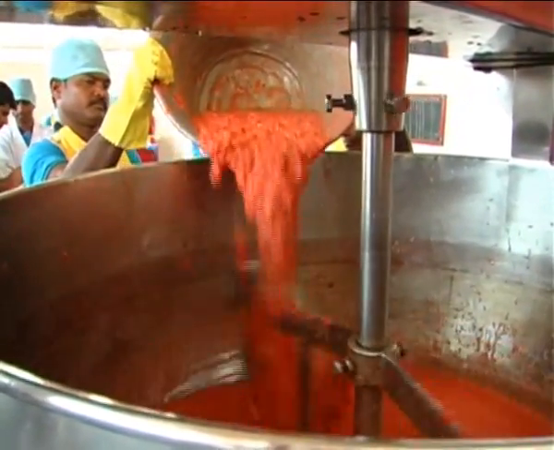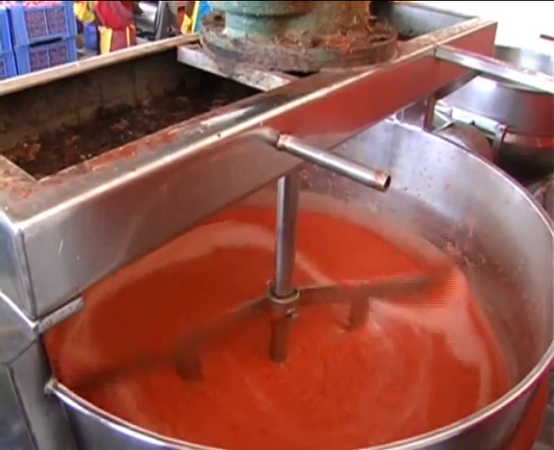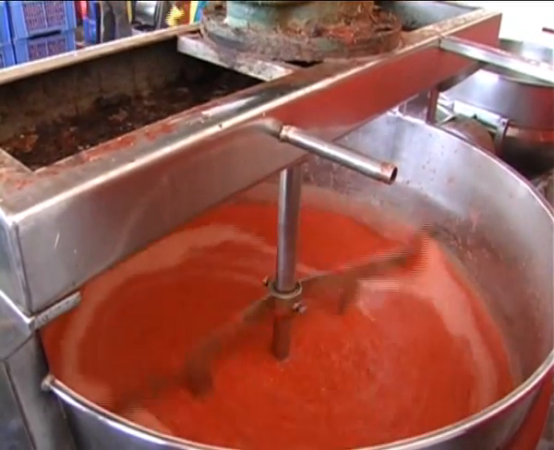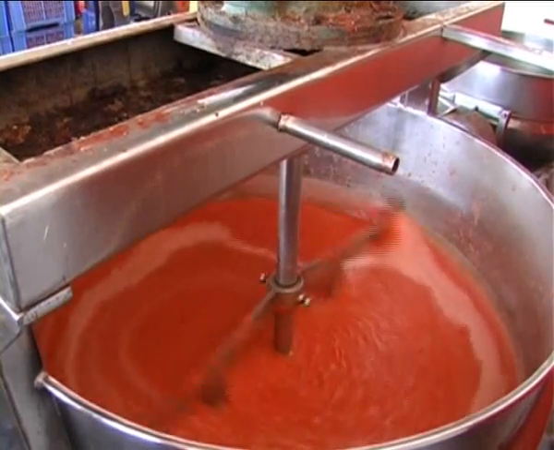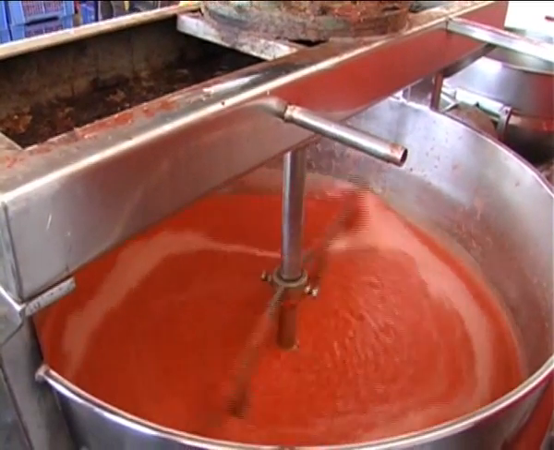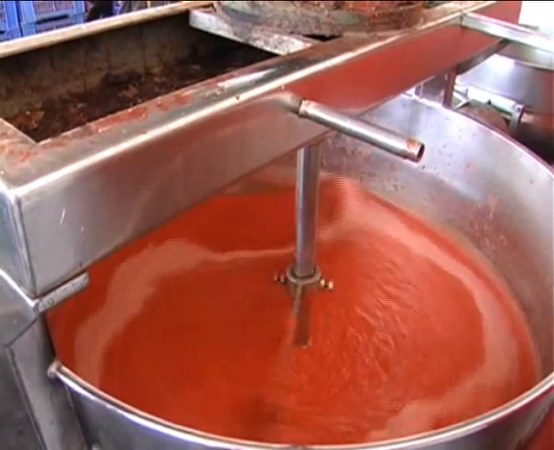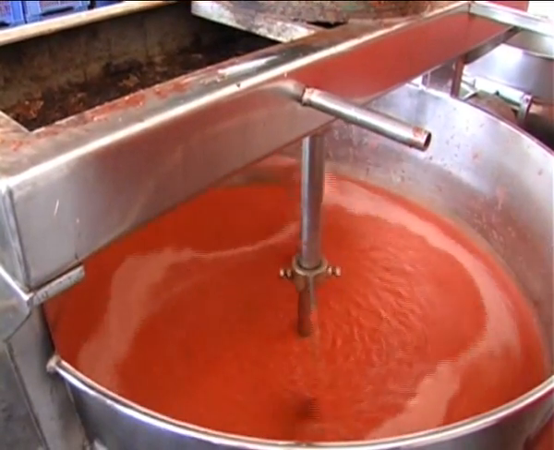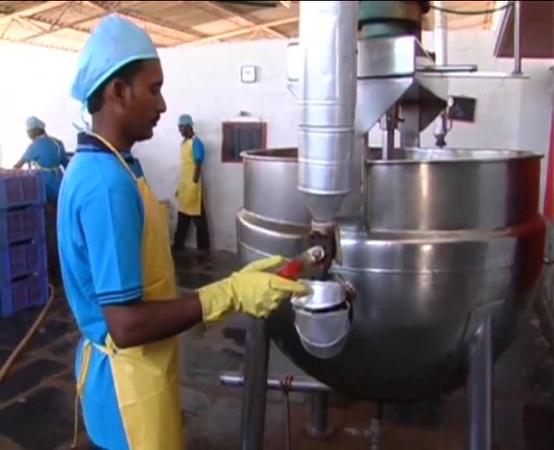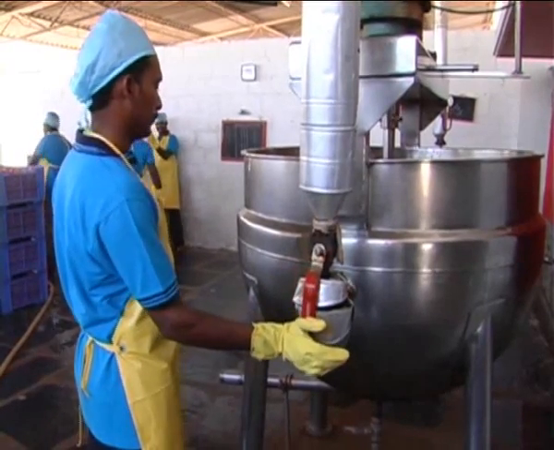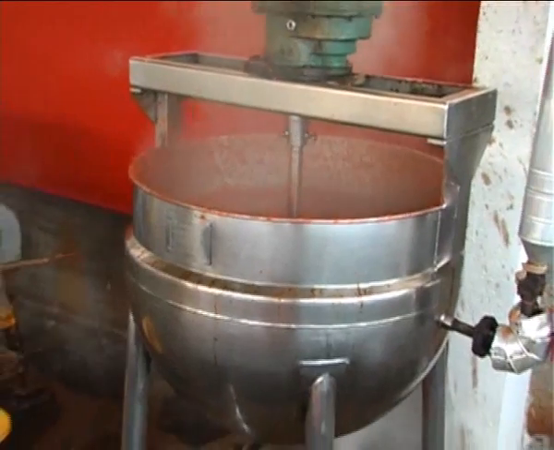The color pigments from the skin are transferred into the pulp.